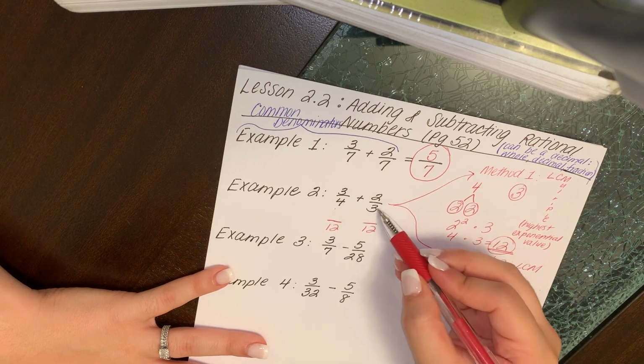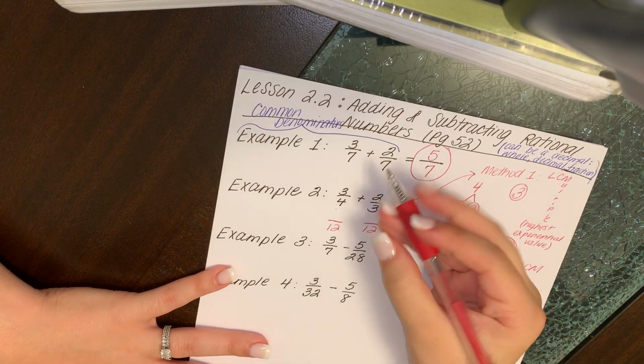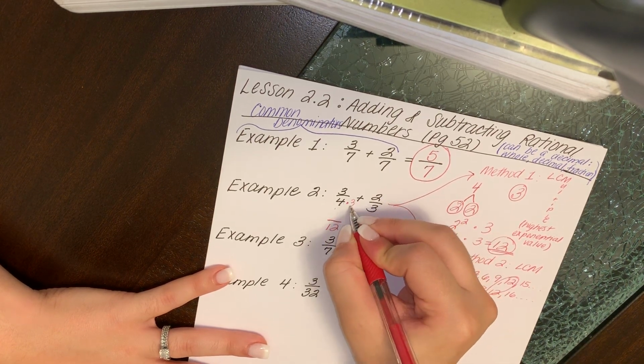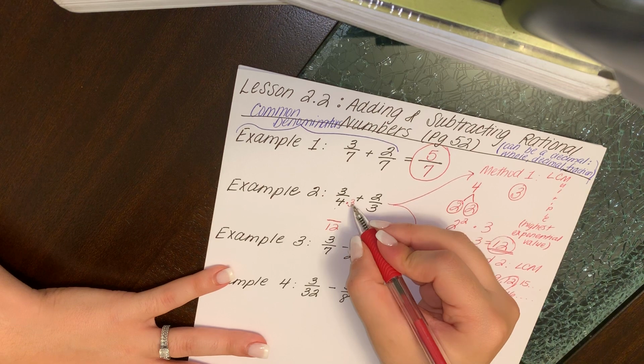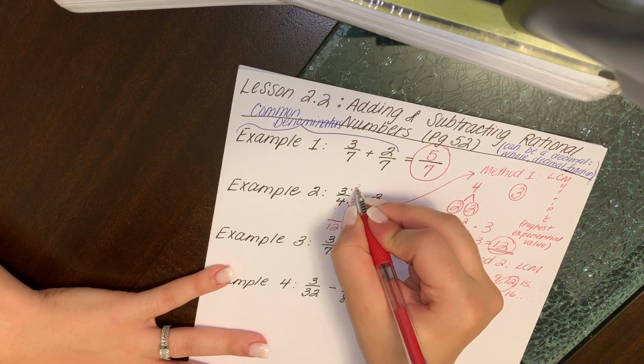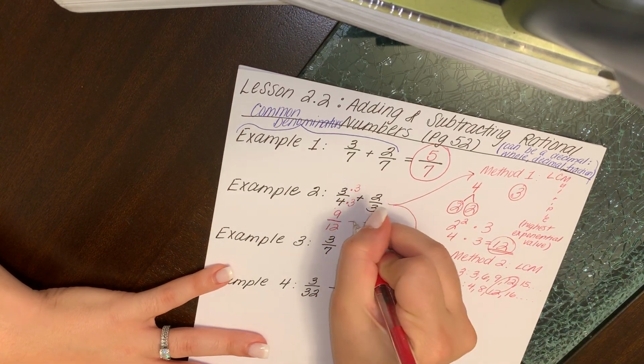However, because I changed the denominators for both of these, I now need to change the numerators. And how do I get from a 4 to a 12? Well, 4 times 3 gets me 12. And whatever I do to the bottom, because I did times 3 here, I'm going to have to do times 3 to the top of this. And 3 times 3 is 9.